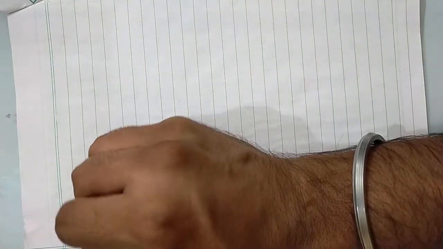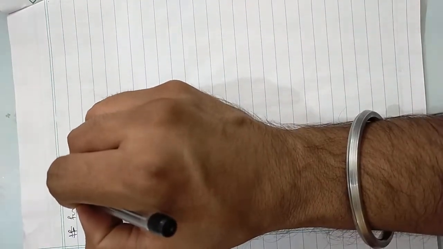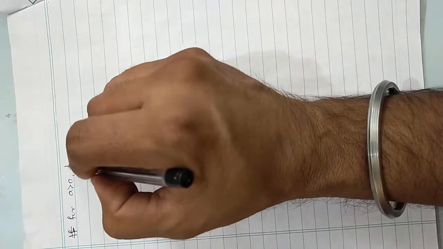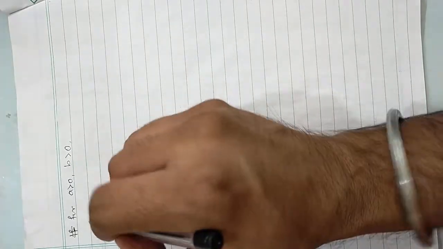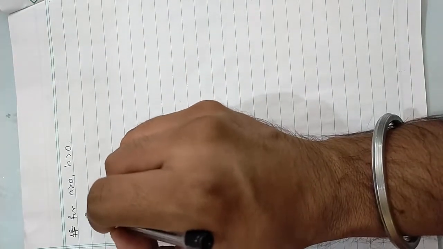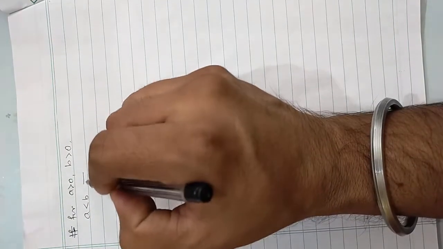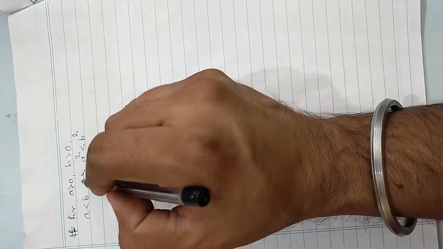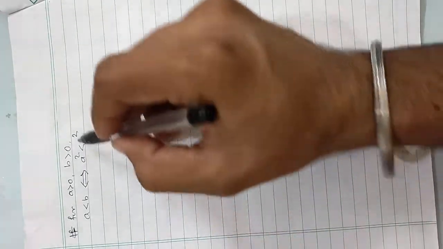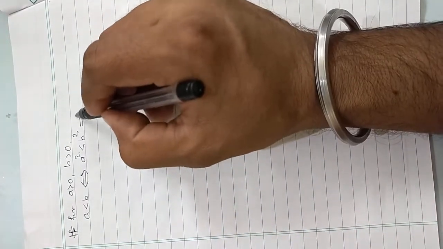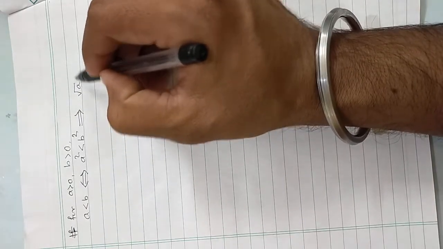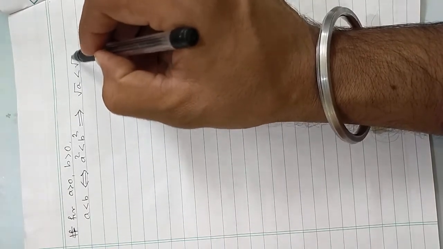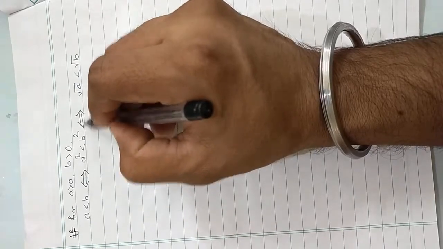for real numbers A greater than 0, B greater than 0, these things are equivalent. A less than B will imply A square less than B square, and the converse is also true. Similarly, this also implies square root of A is less than square root of B, and similarly the converse also holds for this case.